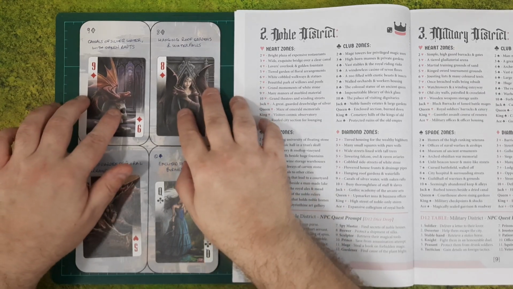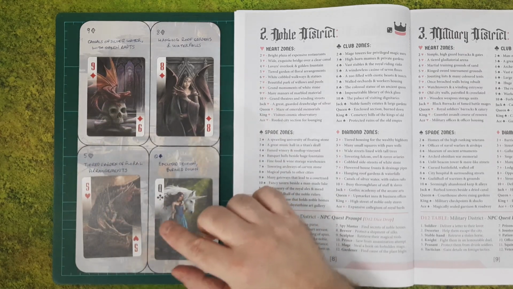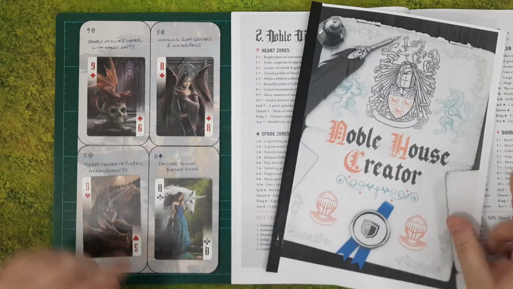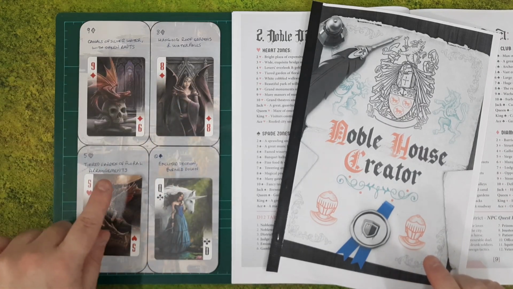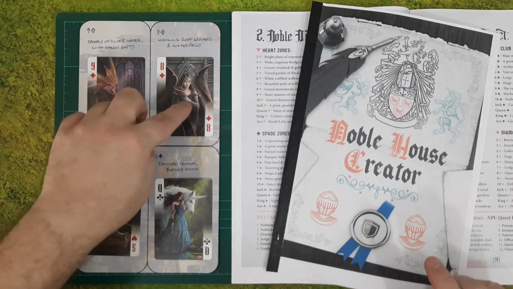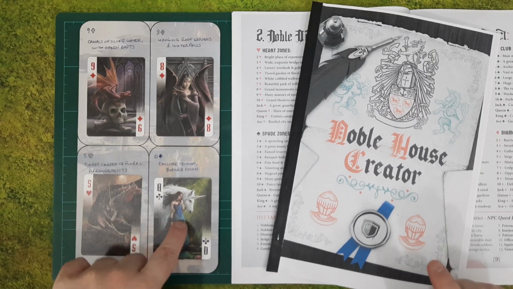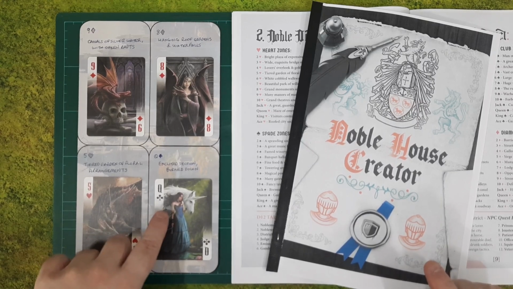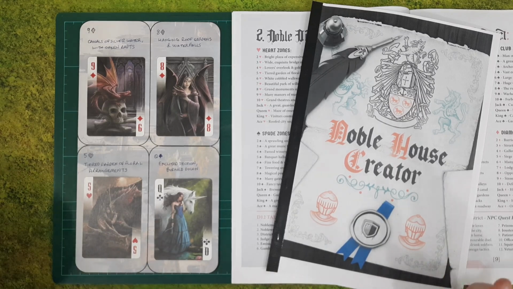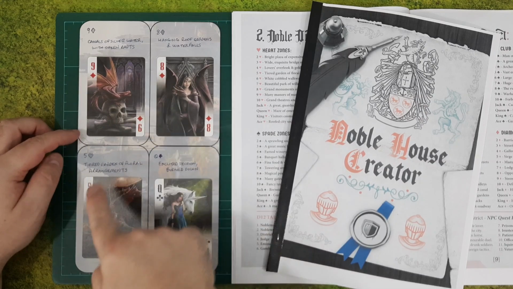Now you'll notice that in terms of the cards, we've got these 3 which are red and this one is black. Like I mentioned earlier, if we want to create a noble house or a noble family in each of these areas, maybe these 3 are pro-city council or pro-city government, and this one was anti-government and more dark and evil in nature. That's why it has the dark suit. That could possibly work.